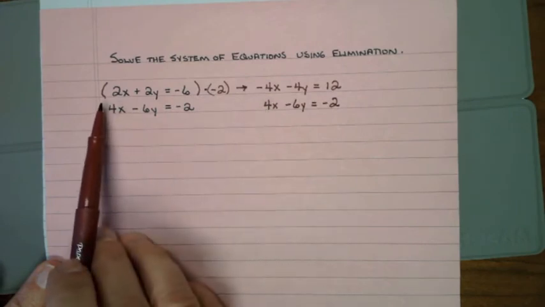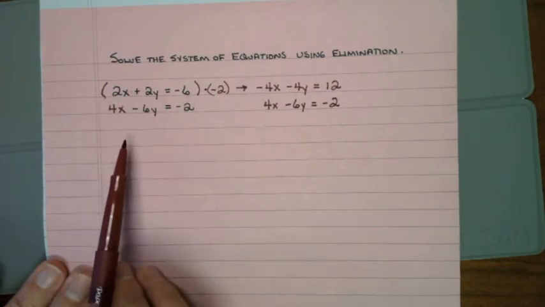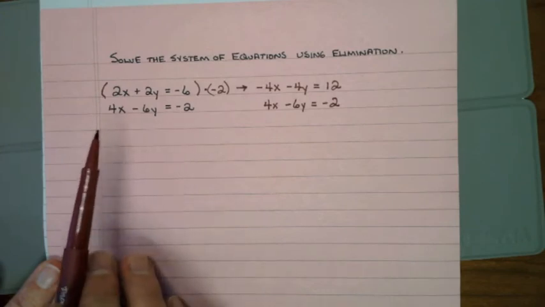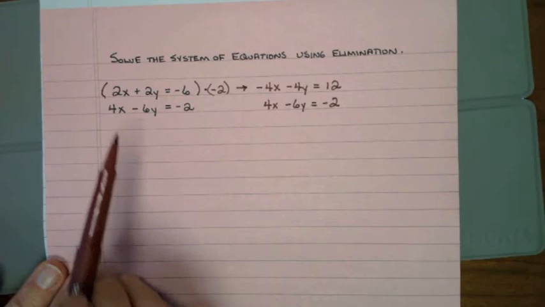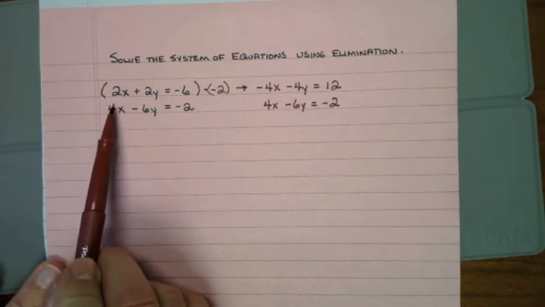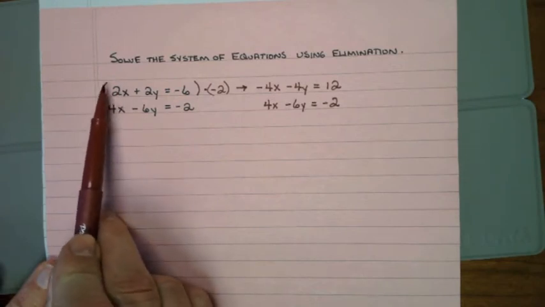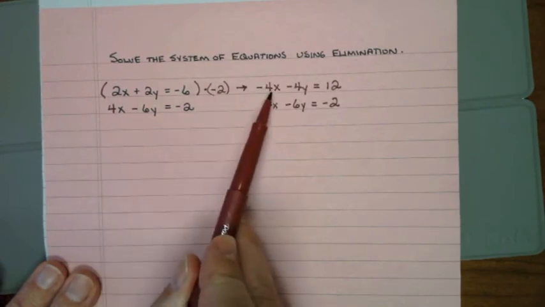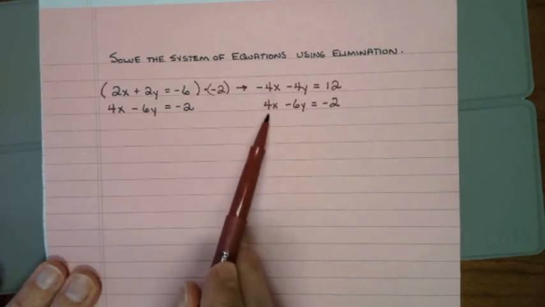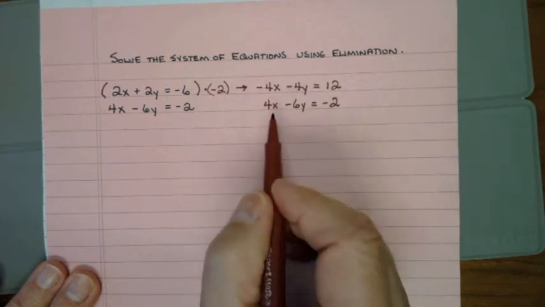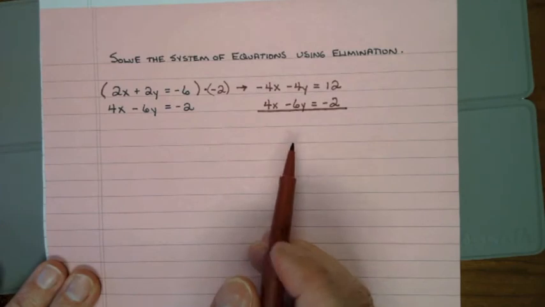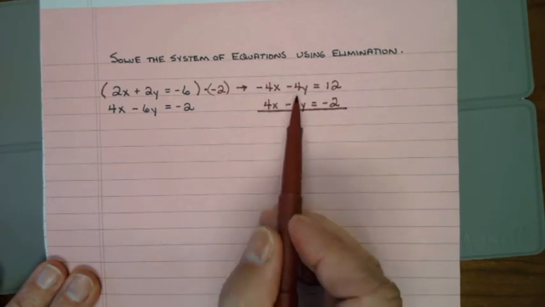So what I did was I started off by trying to combine them together. Changing signs of the bottom one didn't work. So I need to multiply the top one or the bottom one by something. So I just started right here at the very beginning. I said, hey, if I multiply this top one by negative 2, it's going to change it to a negative 4x so that when I combine it with the bottom one, the x's will be eliminated. So I want to make my new equation where the x's are eliminated.